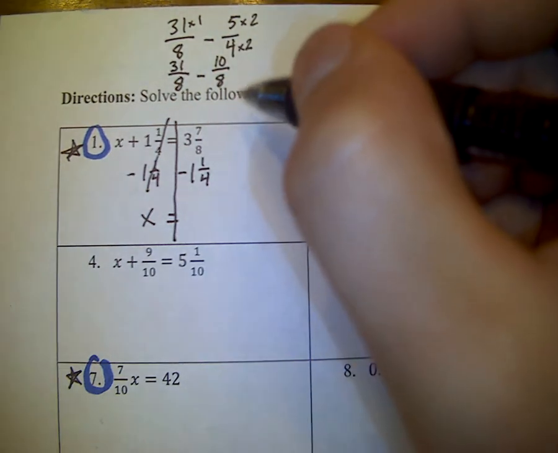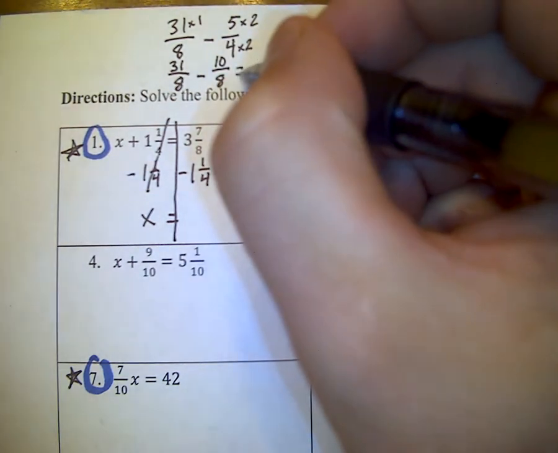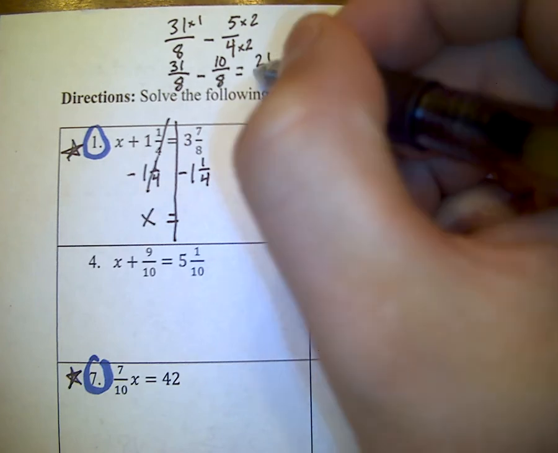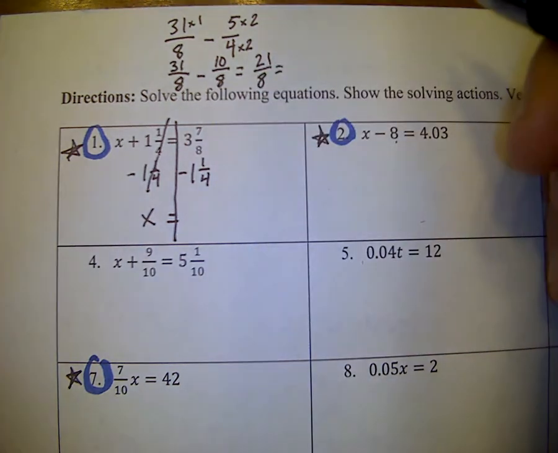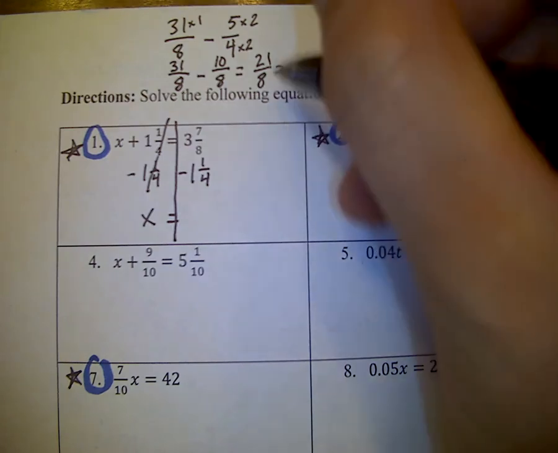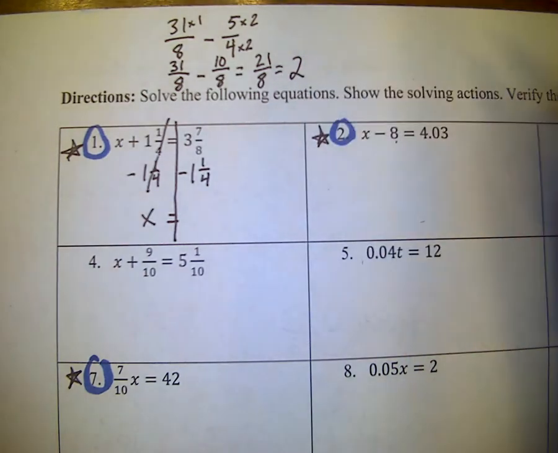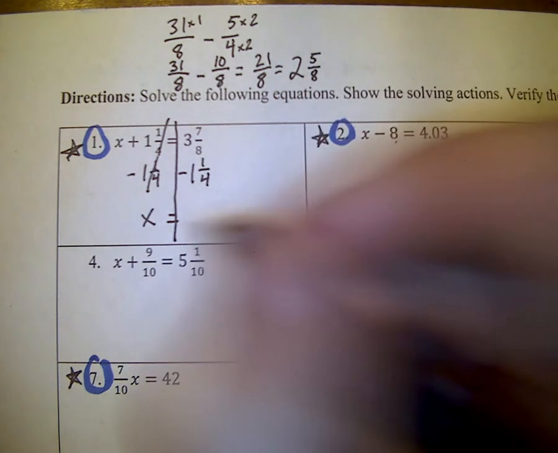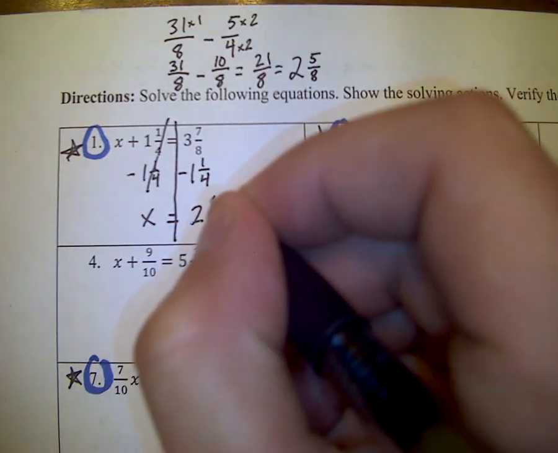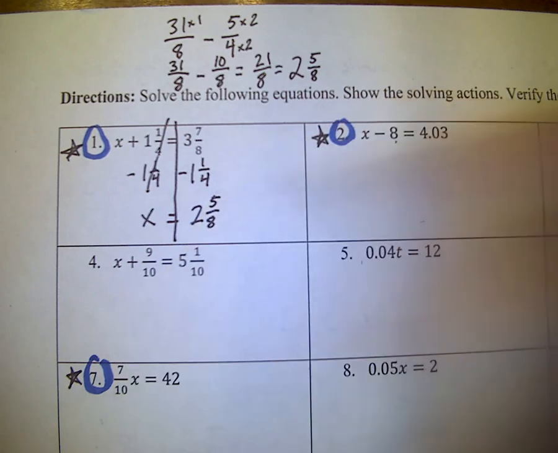So now I can do 31 minus 10, which equals 21/8. And I'm going to change that back to a mixed number. I know 8 goes into 21 2 times, and I'm left with 5/8. So x equals 2 5/8.